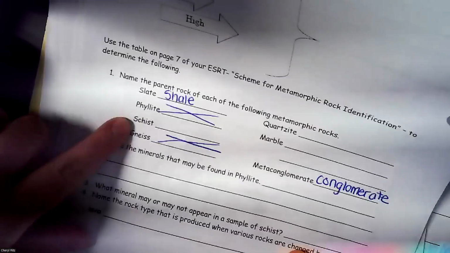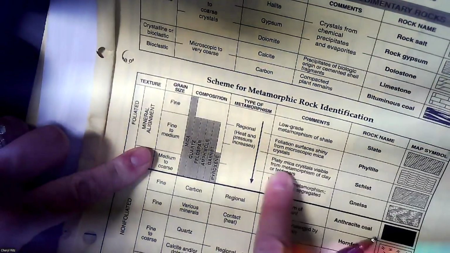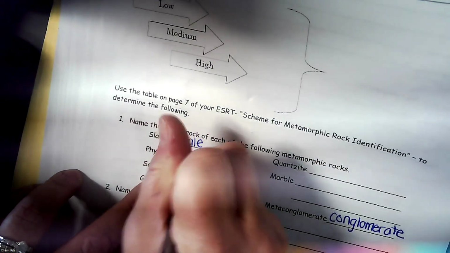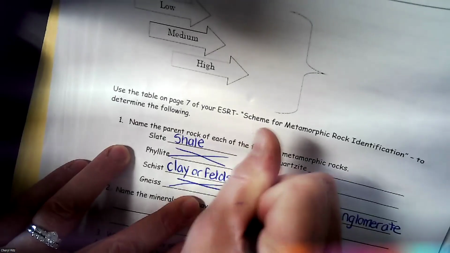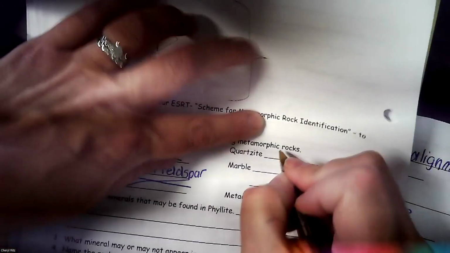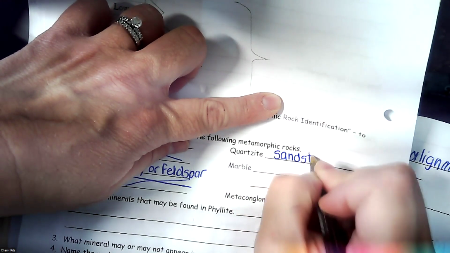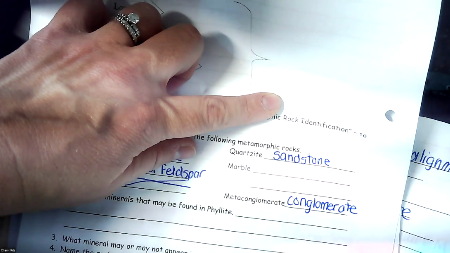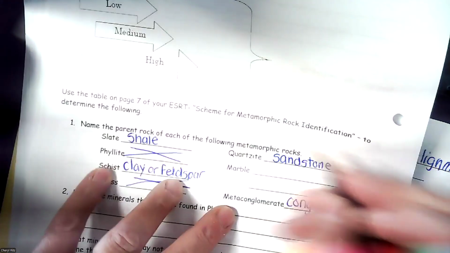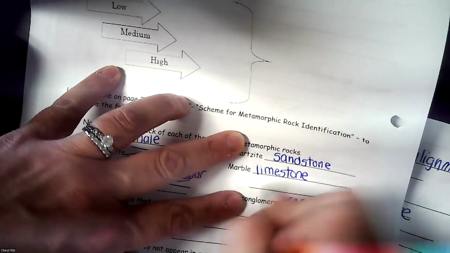All right, just make sure we get done. Who's the parent of schist? Schist. Yep, it says from metamorphism of clay or feldspar. How about who's the parent of quartzite? Quartz sandstone, right in the comment section. You can't miss it. So you go to quartzite, metamorphism of quartz sandstone. How about marble? Okay, that one does have two, limestone or dolostone.